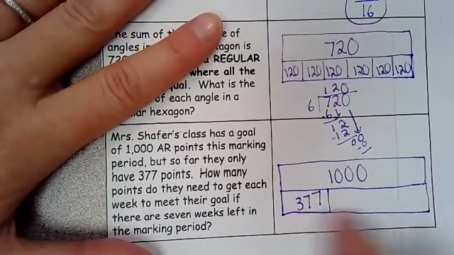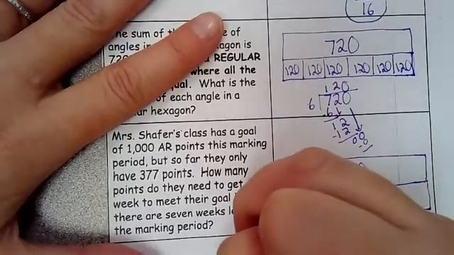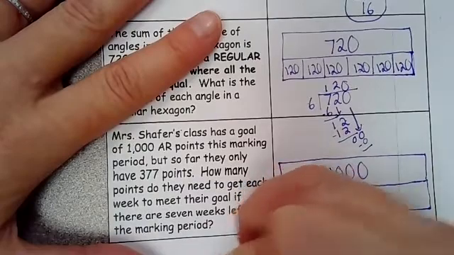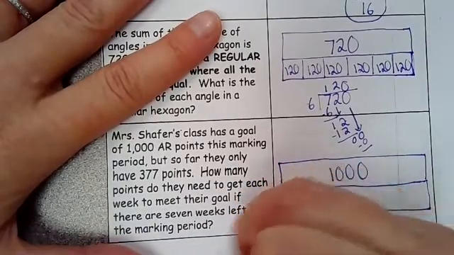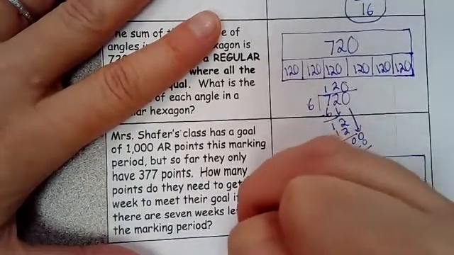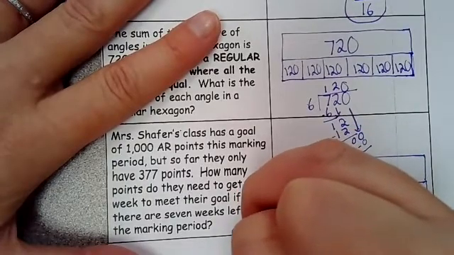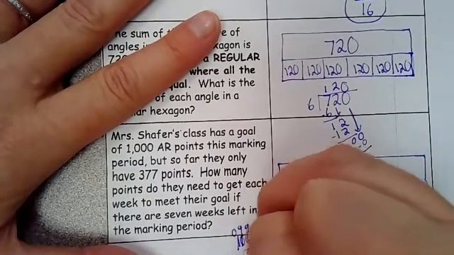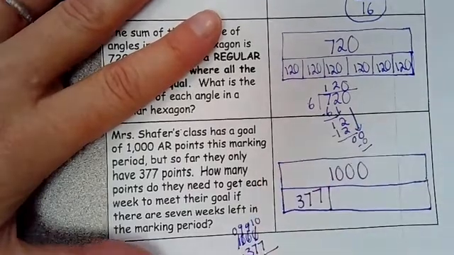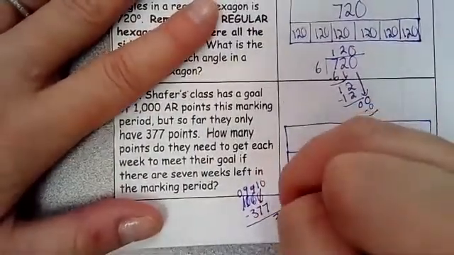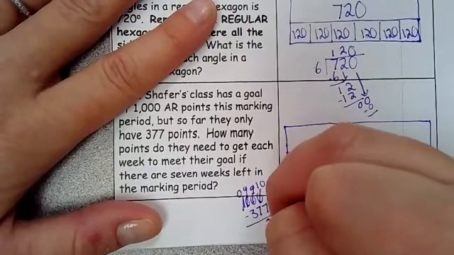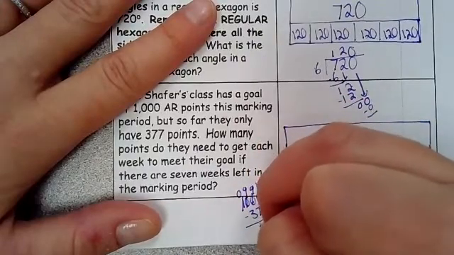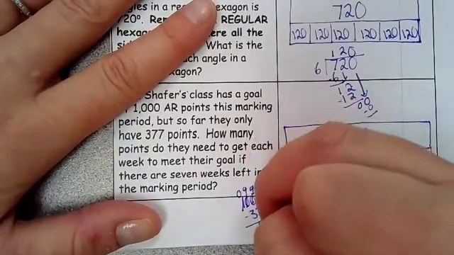I don't have equal parts, so I need to subtract. I'm going to take 1,000. I'm going to subtract 377. I'm going to bar all the way across to the 1. It turns into a 0. Then this is a 9. This is a 9. And the last 0 can become a 10. 10 minus 7 is 3. 9 minus 7 is 2. 9 minus 3 is 6.